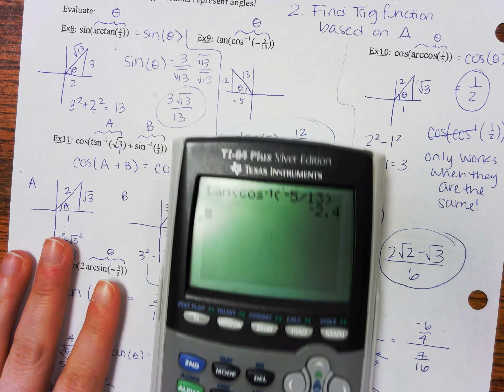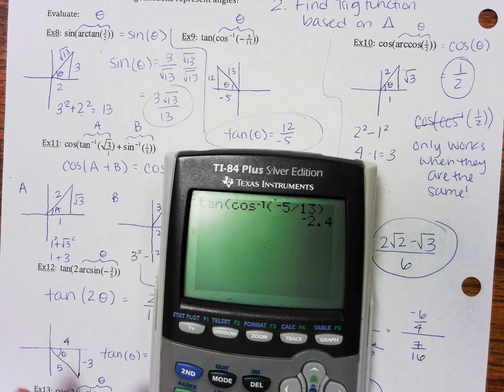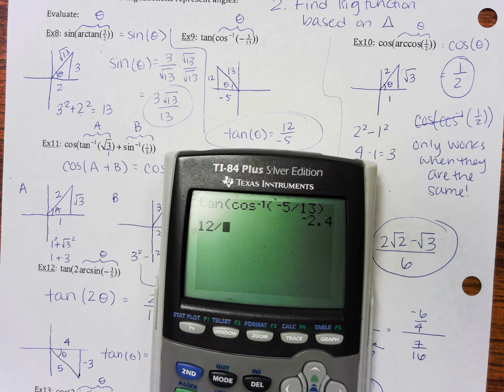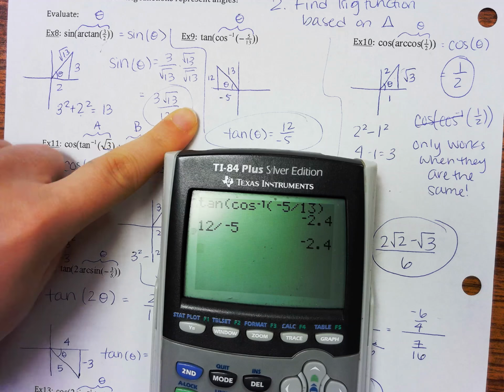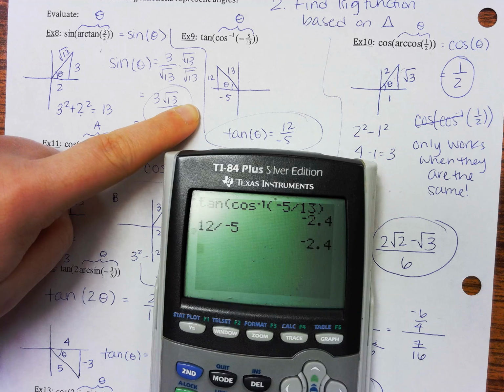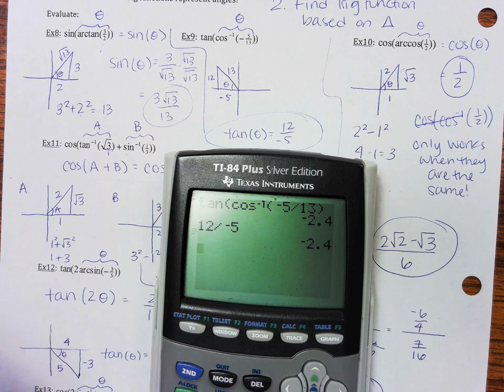I press enter, I get 2.4, which is 12 over negative 5. So I'm getting the same answer here just by plugging in what I have. So this is definitely a good way to check your work as you're going through your problems, just to make sure that these things are equivalent.